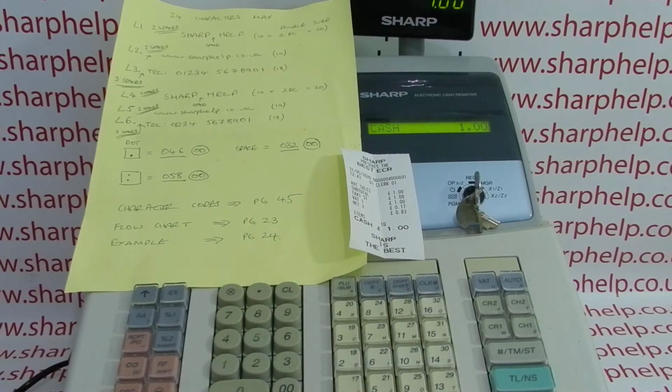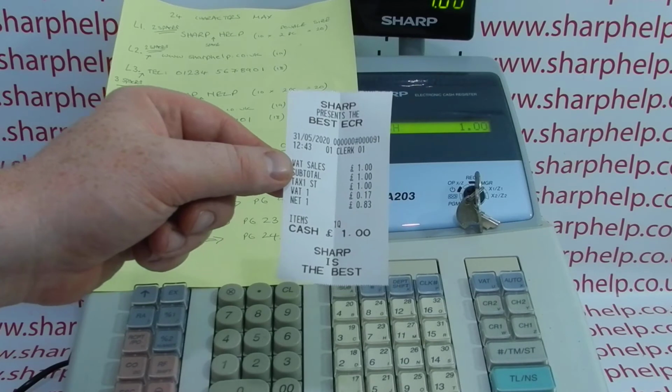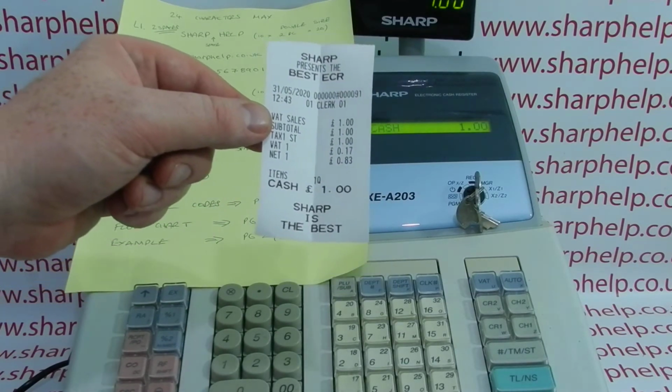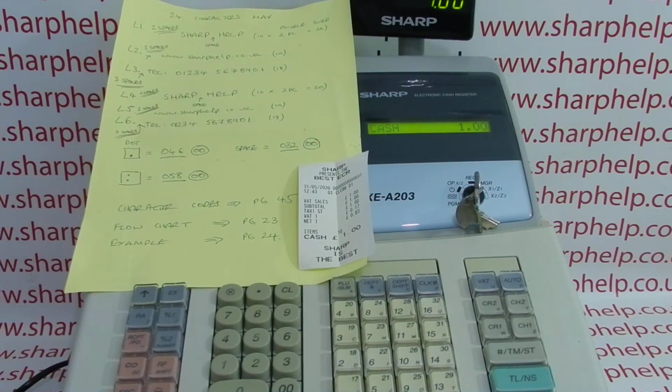Today's video from Sharp Help, we're taking a look at receipt header message programming on the XE-A203, 206, 506 and 20S registers. In this video I'm using the 203, but the process is the same on all the machines. On these machines as standard you have a 3-line header and a 3-line footer, saying Sharp presents the best ECR, Sharp is the best. In this video I'm going to show you how to change those 6 lines.